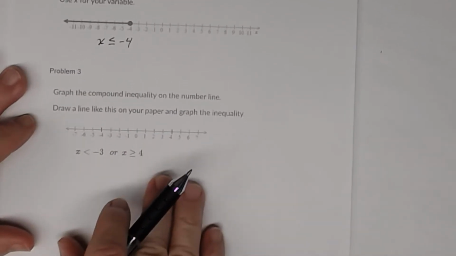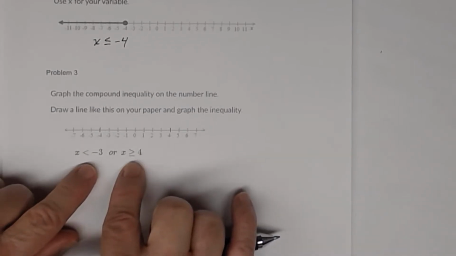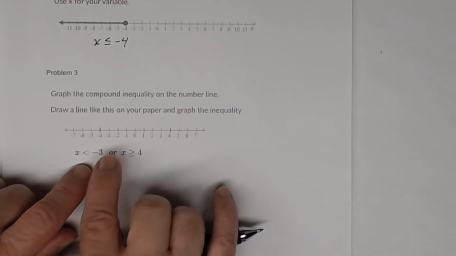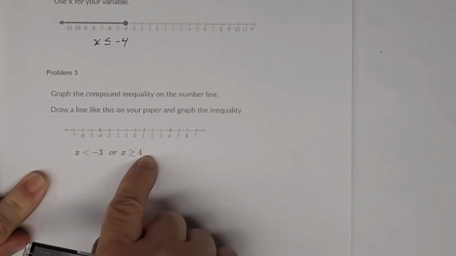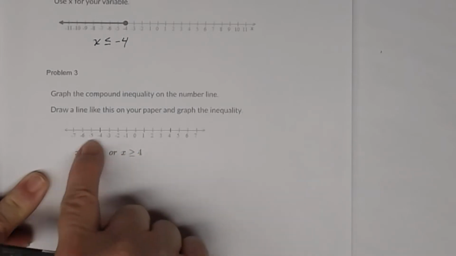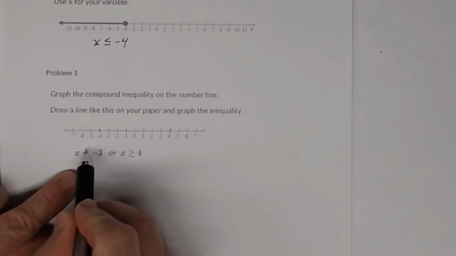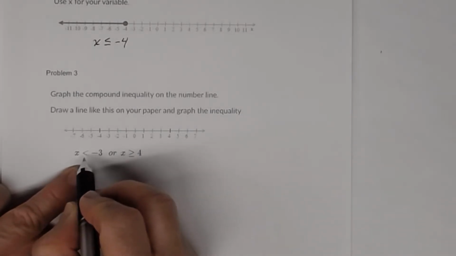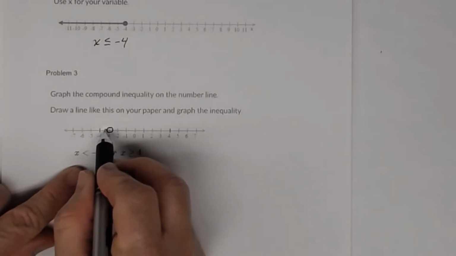The next one, you're given a compound inequality. So remember, a compound inequality is where you have two inequalities that are separated by the word or, or and. So in this case, it's an or statement. So remember what an or statement means. That means that any solution here is a solution to this compound inequality. So if I shade in x is less than -3, notice there's no equal sign, so you're going to use an open circle. So on -3, you're going to have an open circle, just like this, and you're going to shade in every real number to the left.